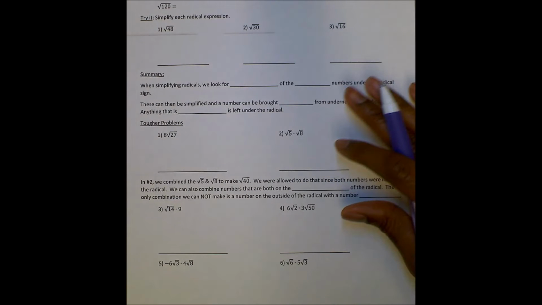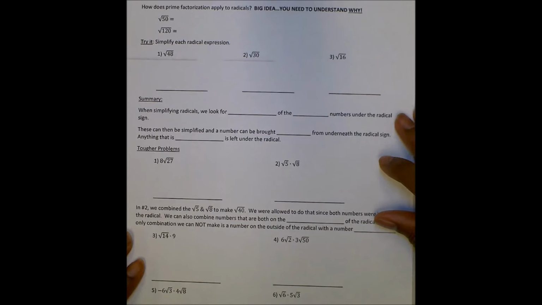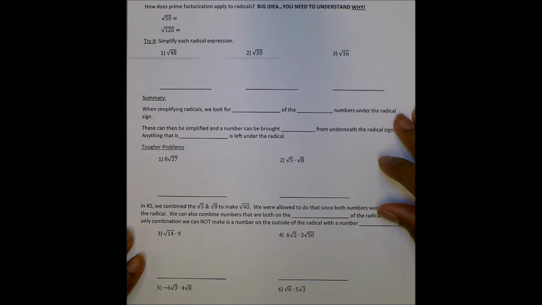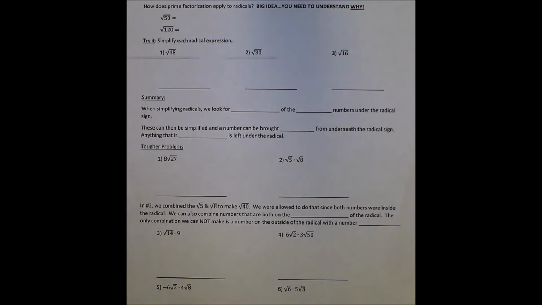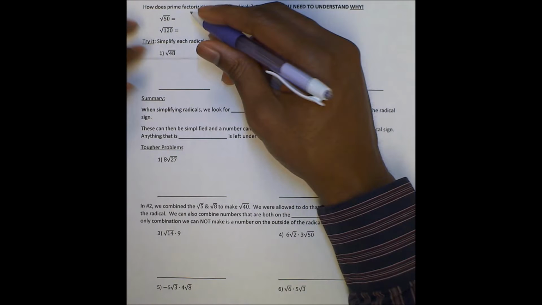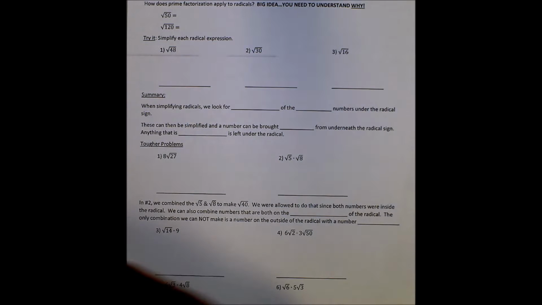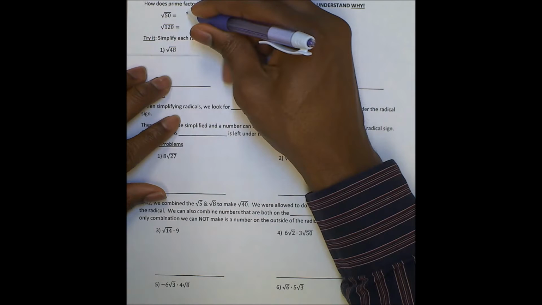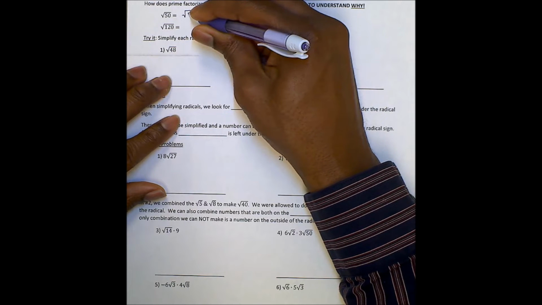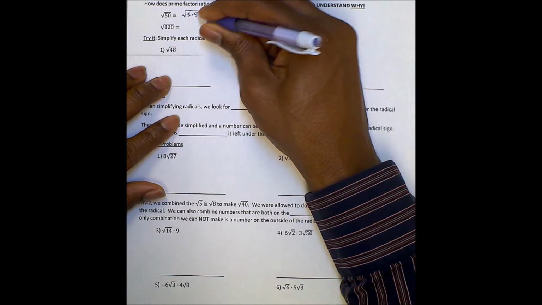So how does prime factorization apply to radicals? This is the big idea you need to understand. The prime factorization of 50 was 5 times 5 times 2.